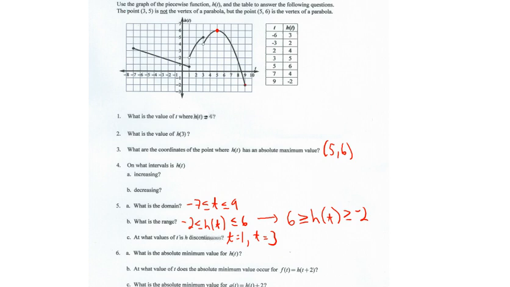So there's 2 places where we're increasing, from 1 to 3, and then from 3 to 5. So I'm increasing on the interval. I'm going to say on so people know this is an interval, not a set of coordinates.